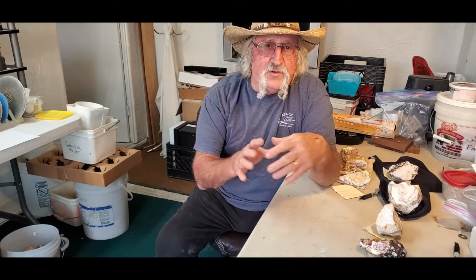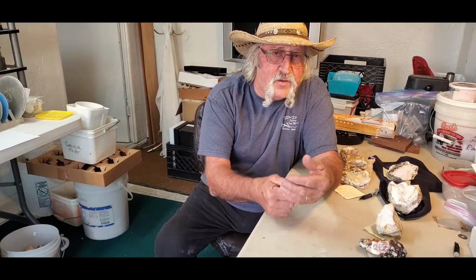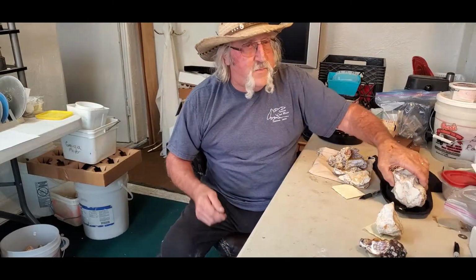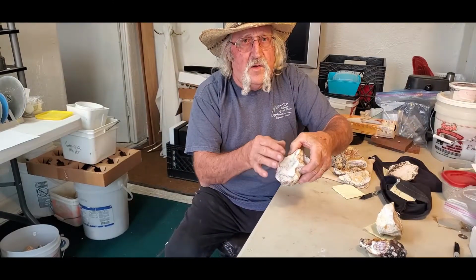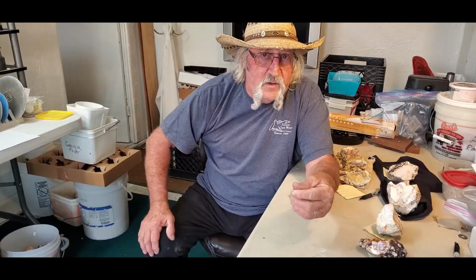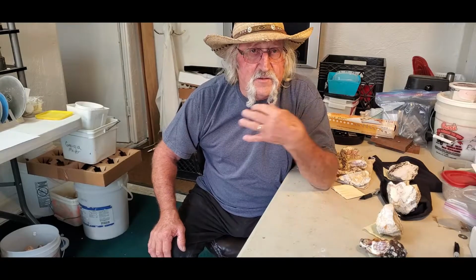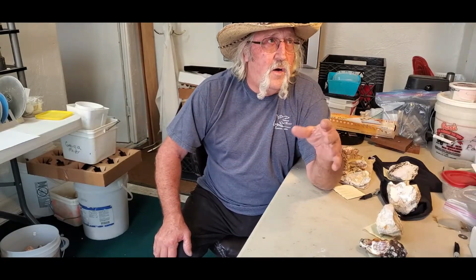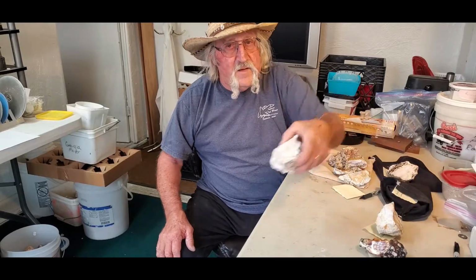Ask yourself, what purpose are you cutting the stone for? Is it going to make jewelry? Is that your ultimate end goal? Are you going to take a large specimen and cut it into smaller pieces for a multitude of stones that are similar, such as a cluster group that you want to make? Or do you want to make a specimen out of it?